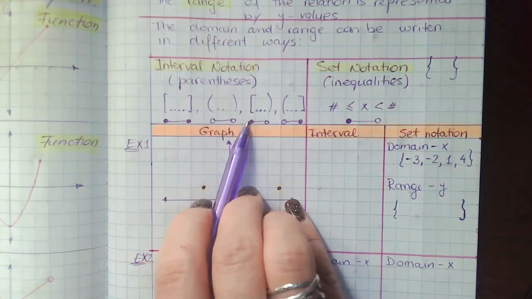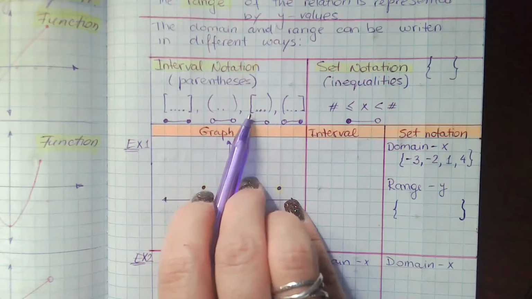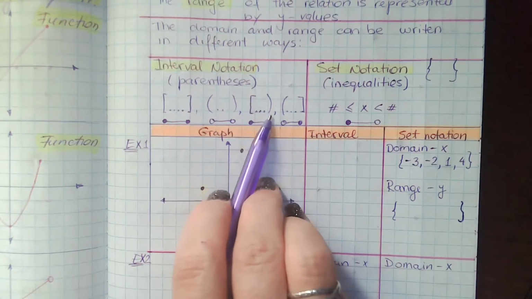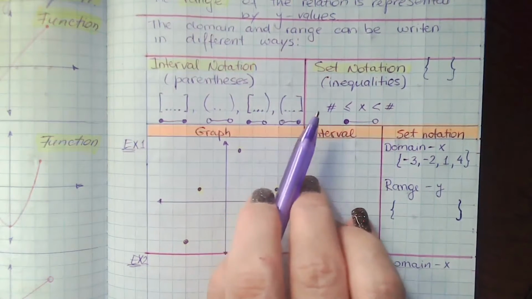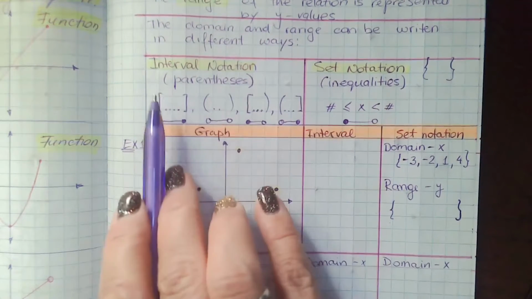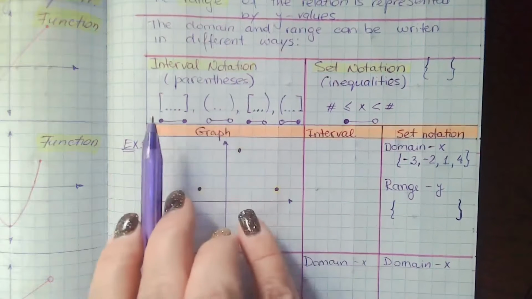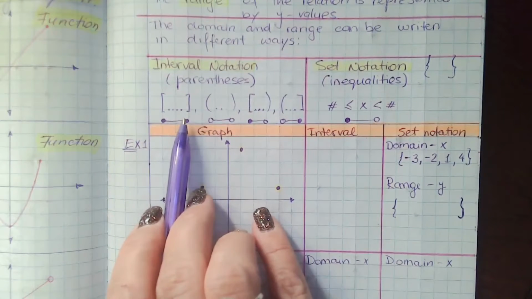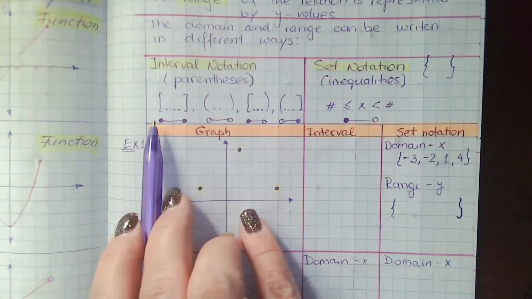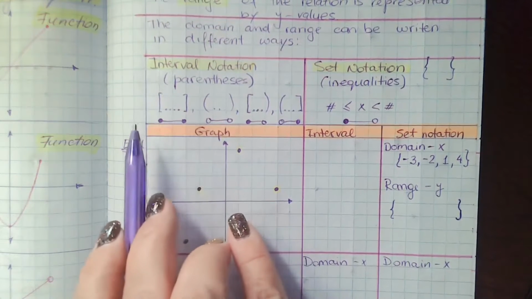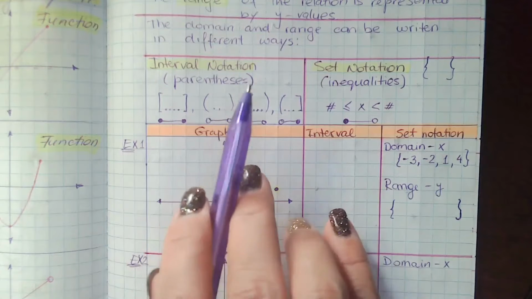So the solid dot or included value is represented by a bracket. An excluded value is the rounded parenthesis. So we have interval notation from what to what. In other words, the x values that are acceptable are from what number to what number. Always lower on the left, higher on the right, so from least to greatest order.